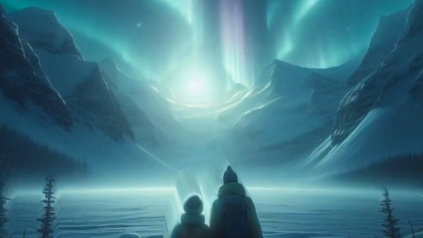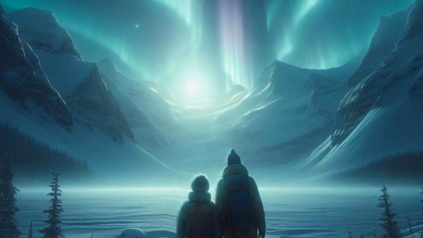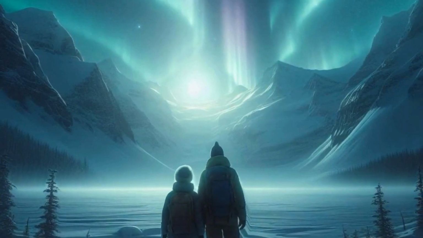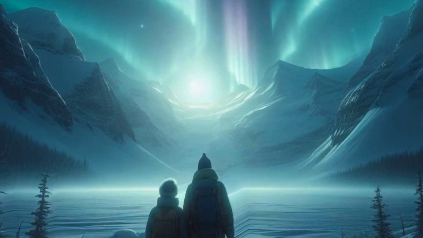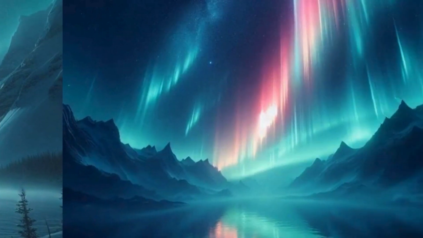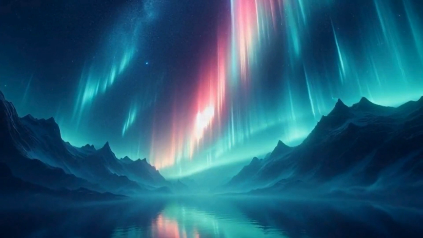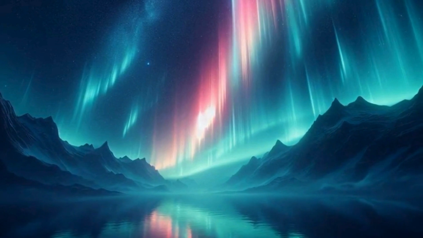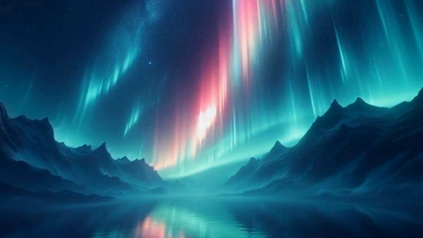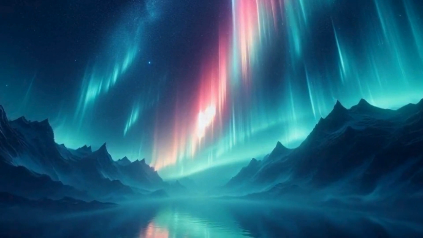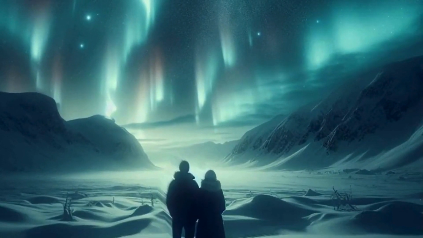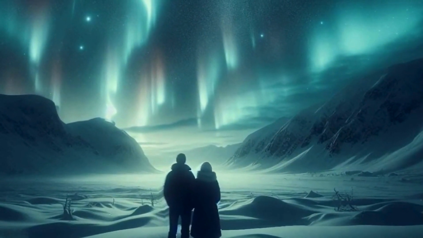Now, let's address a common misconception. Many people believe that auroras only occur at night. While it's true that auroras are often more visible in the dark sky, they can actually occur during the day as well. However, they're usually overshadowed by the brightness of the sun, making them difficult to see unless you're in a location with extended periods of twilight, or if the aurora is exceptionally strong.